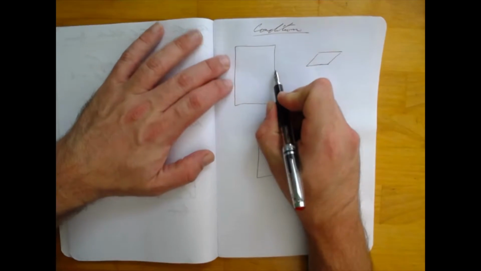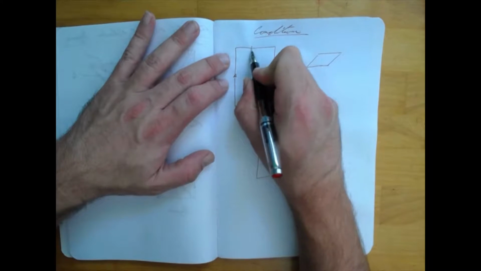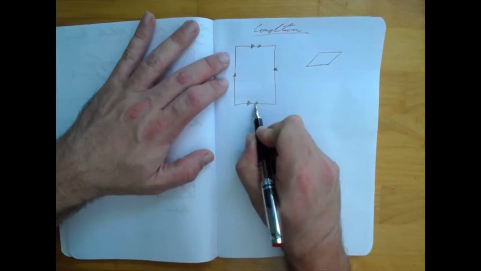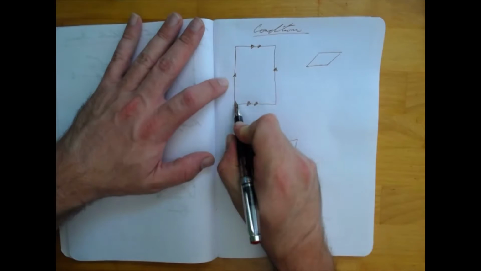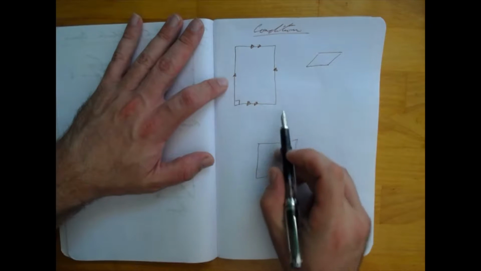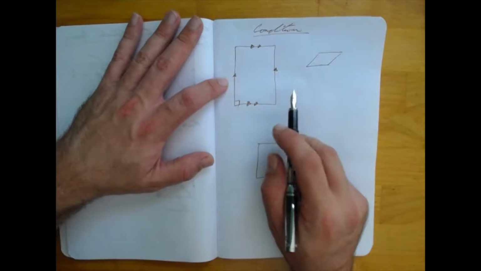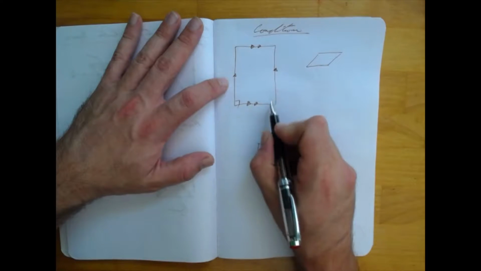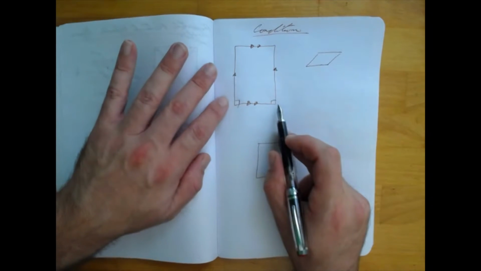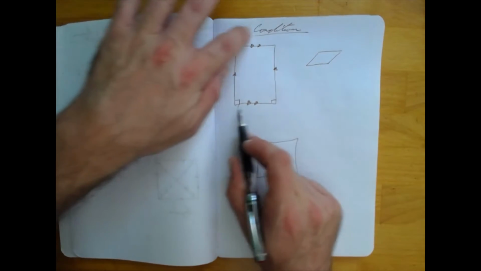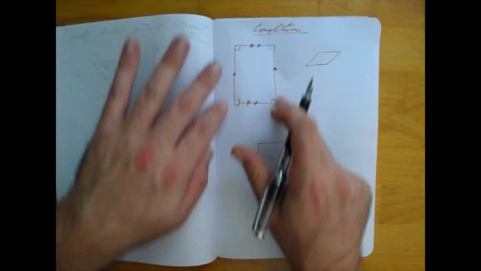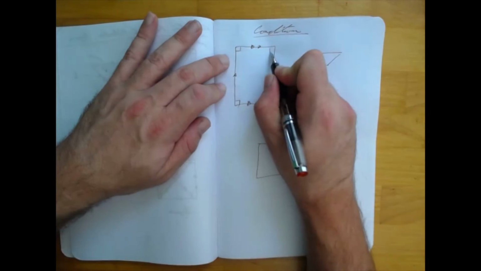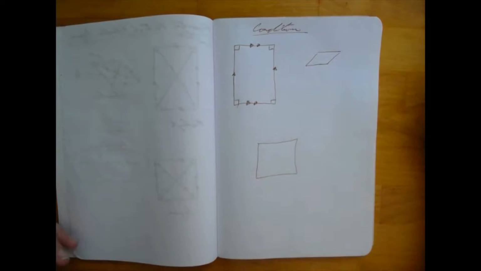If I have a parallelogram, so these opposite sides are parallel to each other, and there is a right angle, any one of these angles is a right angle, then this parallelogram has to be a rectangle. Because if this one and this one are same side interior angles of these parallels and a transversal, and these parallels with this transversal make this a right angle, and these parallels with this transversal make this a right angle, all through same side interior angles for parallels and a transversal.